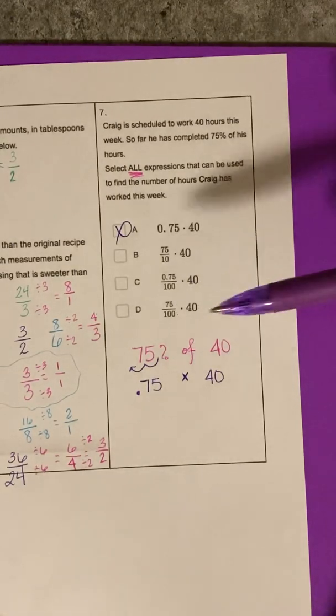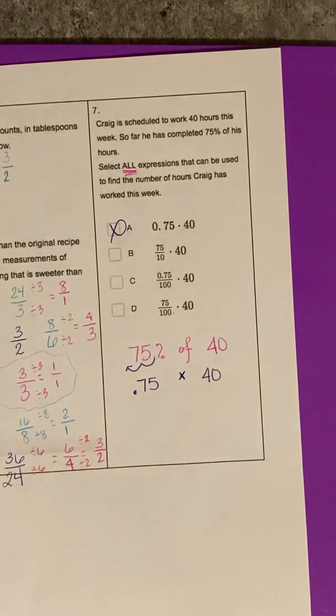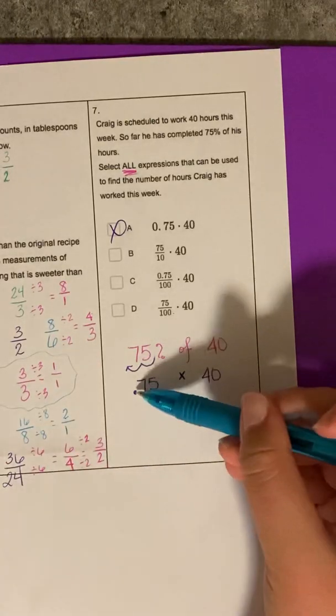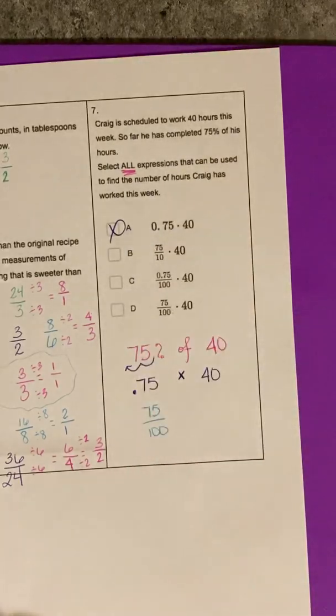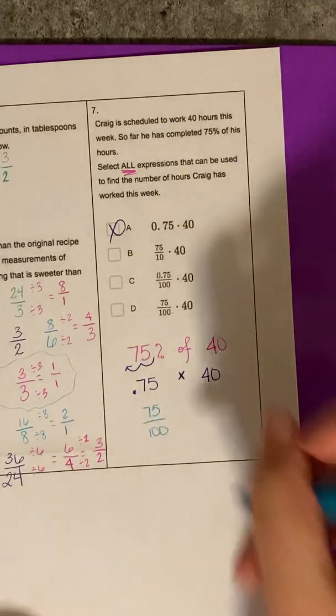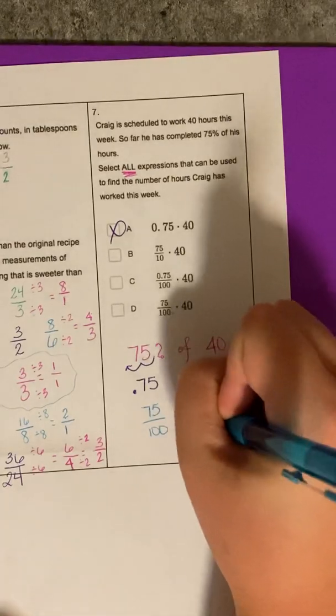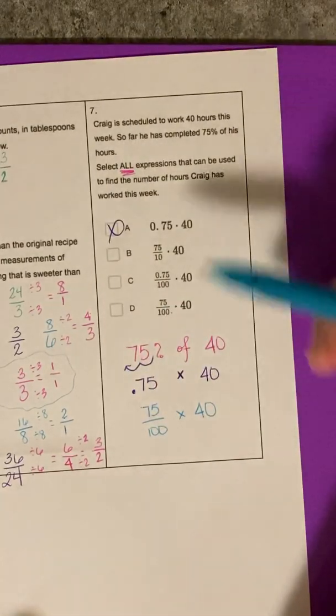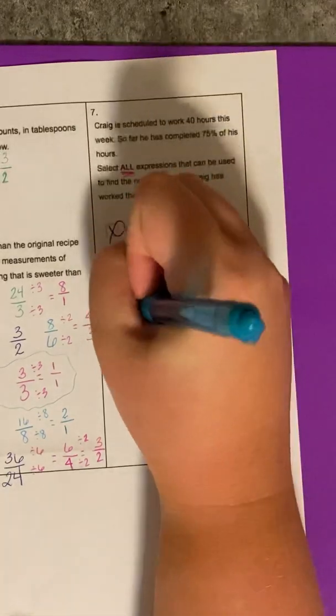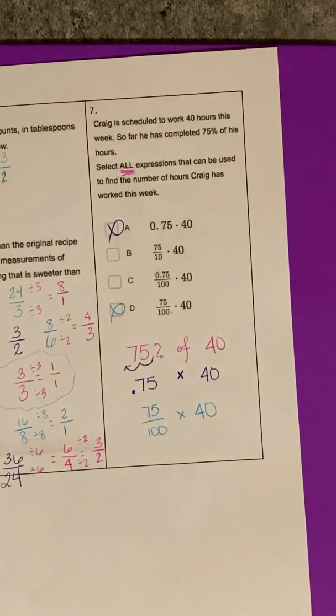Well, remember, any percent, we can have it out of 100. So this 75 hundredths is 75 over 100, 75 hundredths. So that's also going to be, and then bring everything else down. That's another way that you can write a percent when you put it out of 100. So you have the 75 and you put it out of 100. So our answers there are going to be A and D.